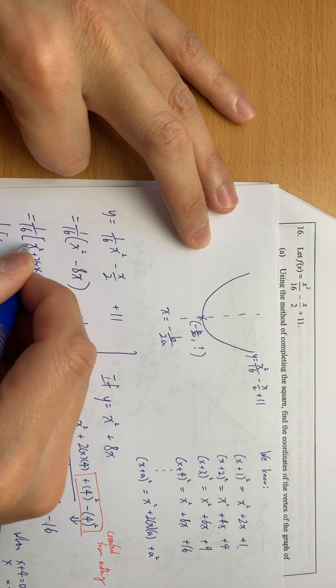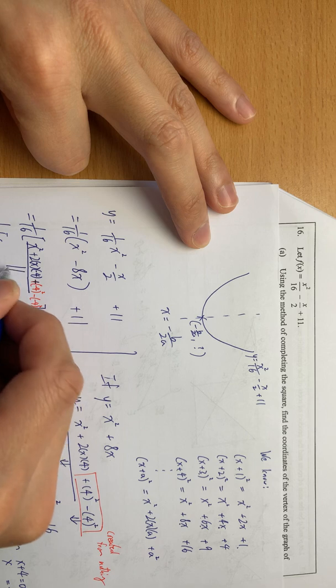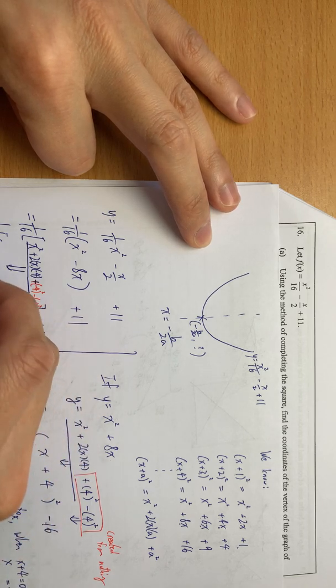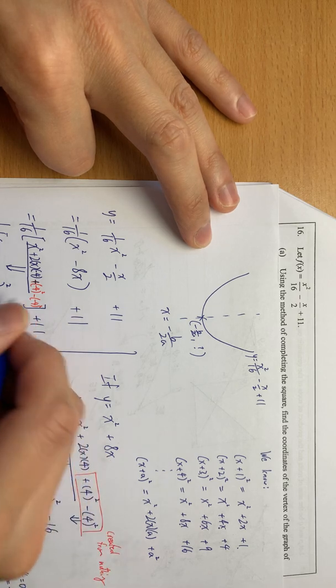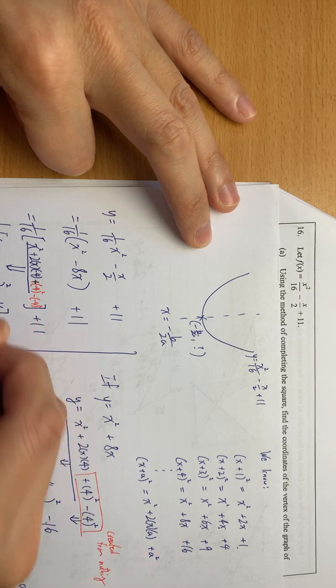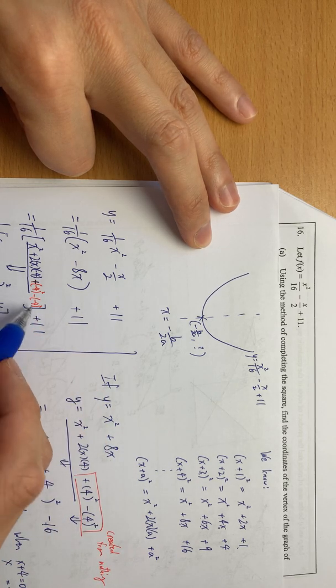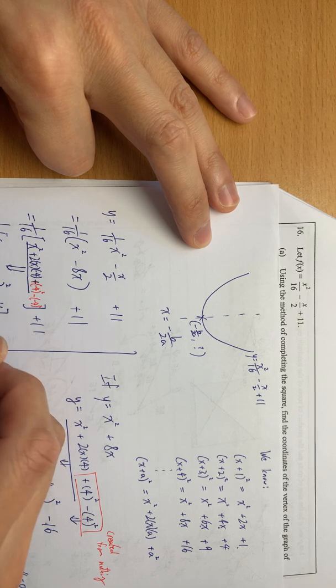So these three terms will become (x minus 4) squared, and then this is minus 16. And beware of the position, it is inside the middle bracket here.